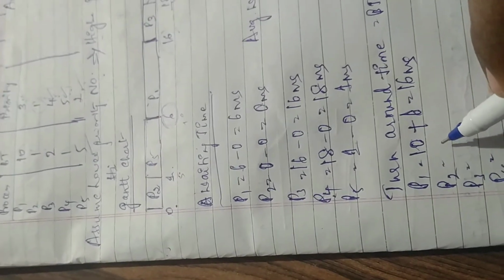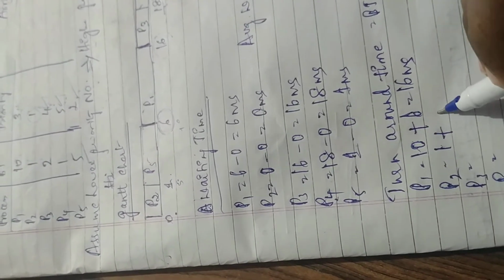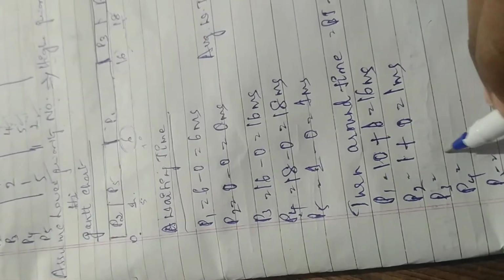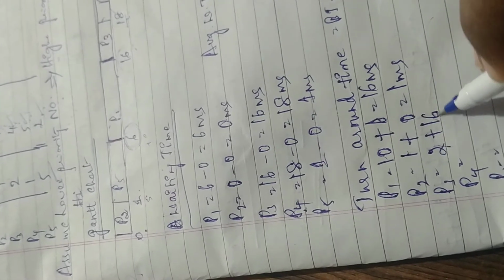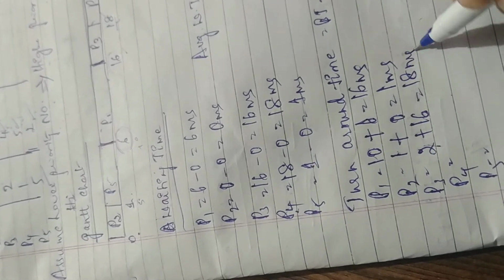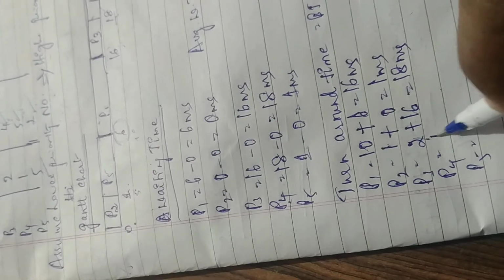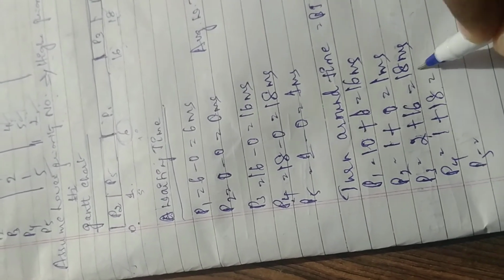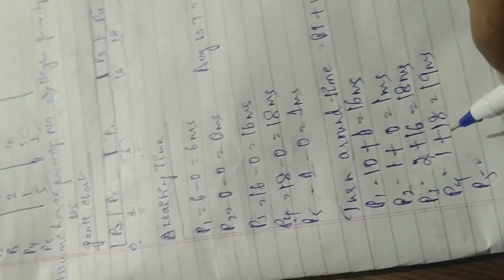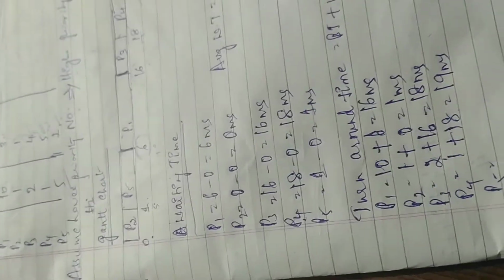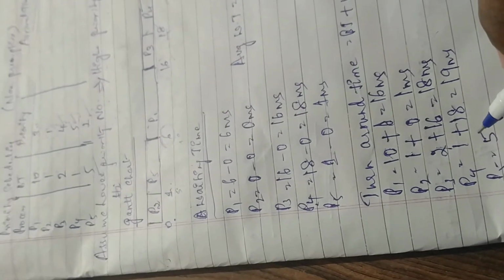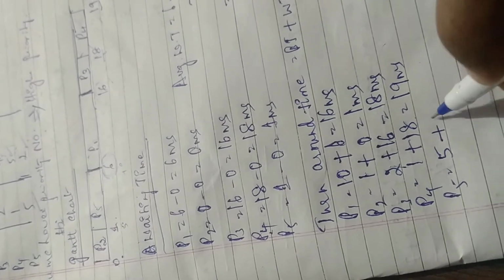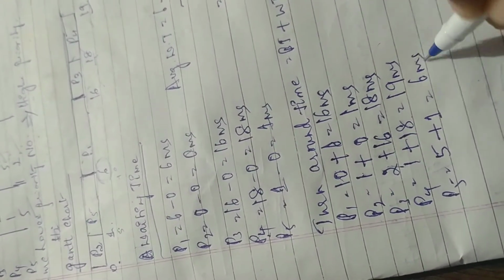For P2, burst time is 1 and waiting time is 0, so 1 millisecond. P3, burst time is 2 and the waiting time is 16, that is 18 milliseconds. P4, burst time is 1 and waiting time is 18, so it is 19 milliseconds. P5, burst time is 5 and waiting time is 1, that is 6 milliseconds.